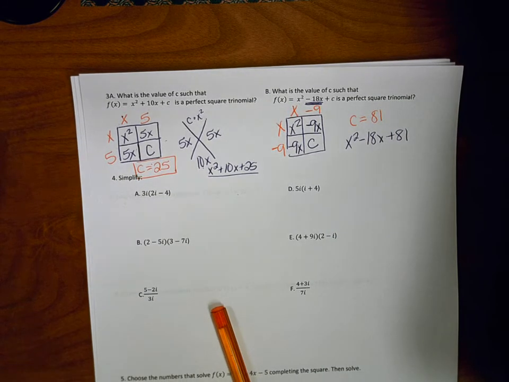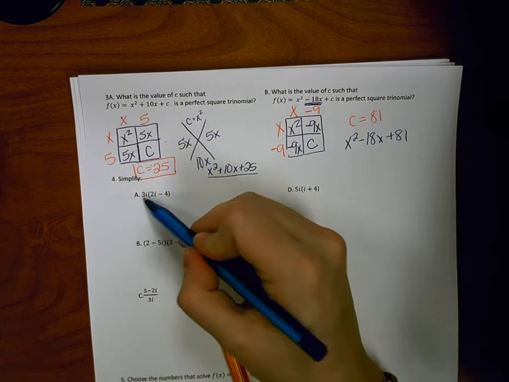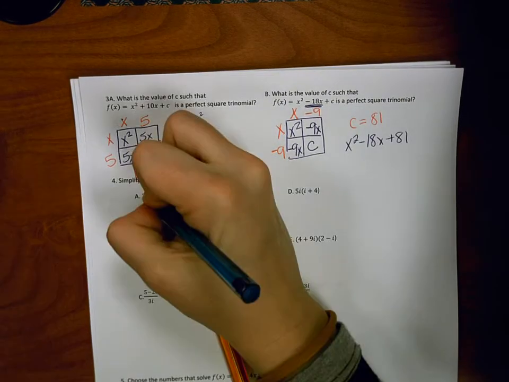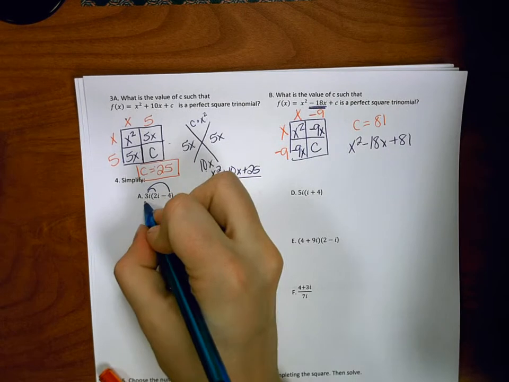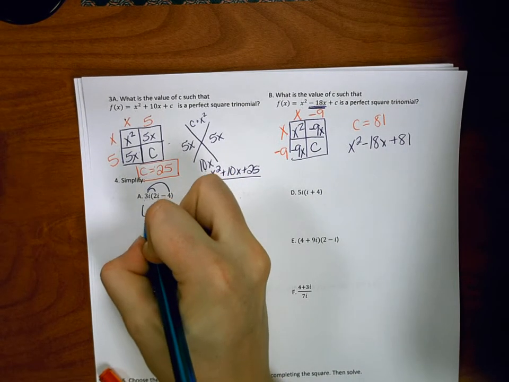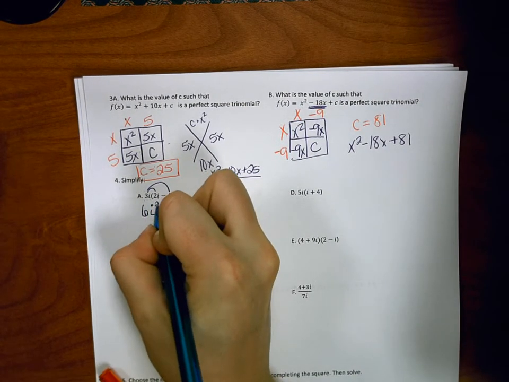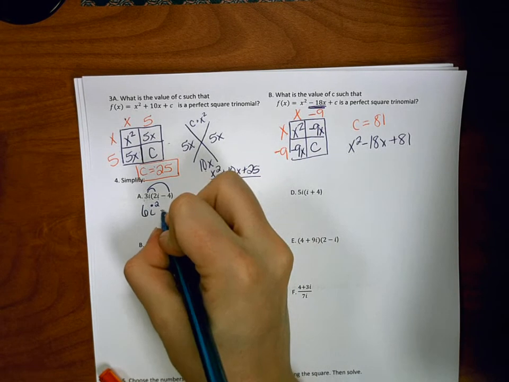Number 4, I'm going to simplify. I have a monomial times a binomial, which means I need to distribute. 3i times 2i gives me 6i squared. 3i times negative 4 is negative 12i.